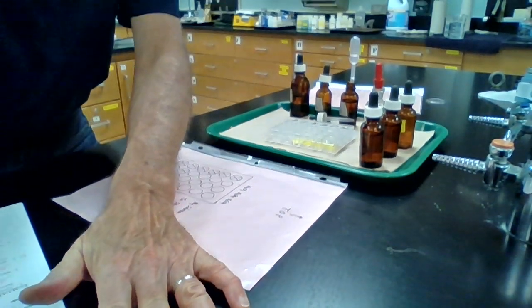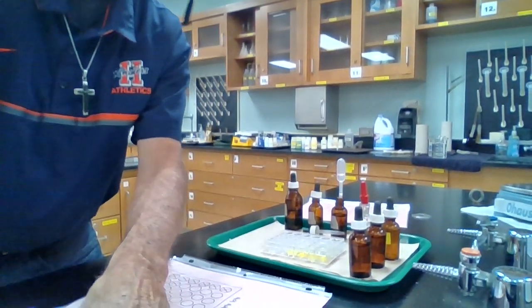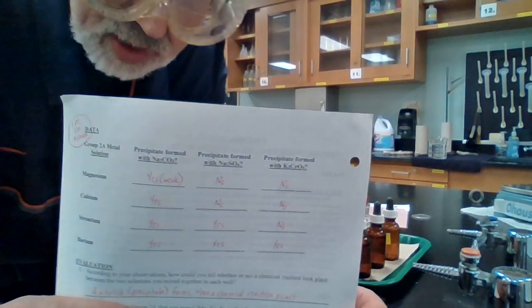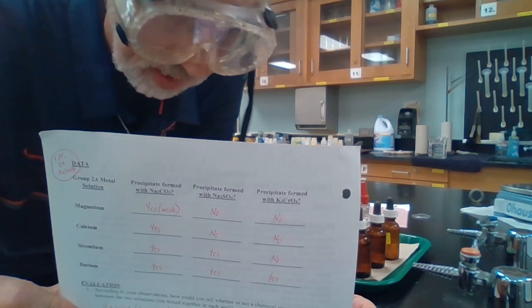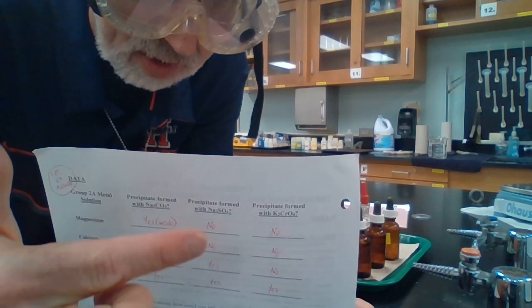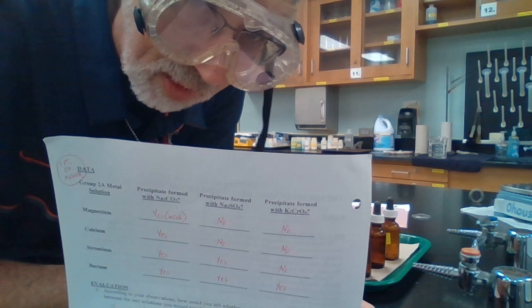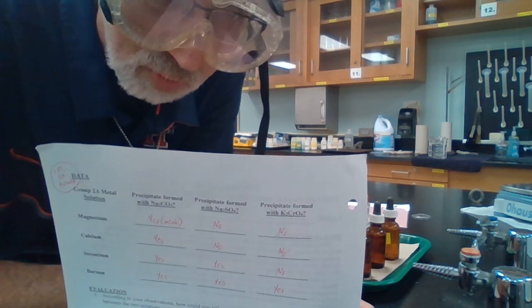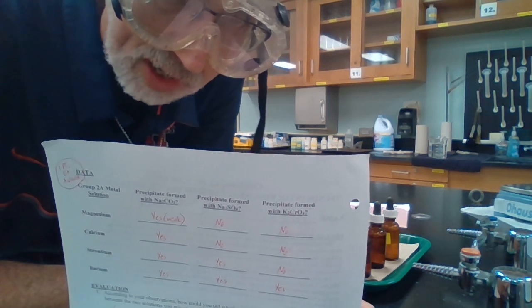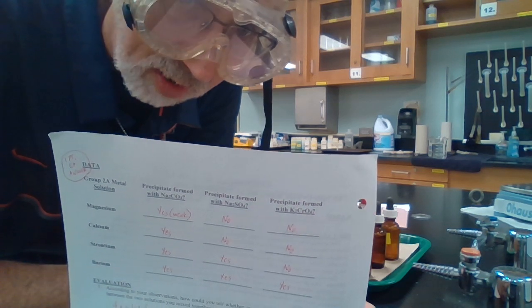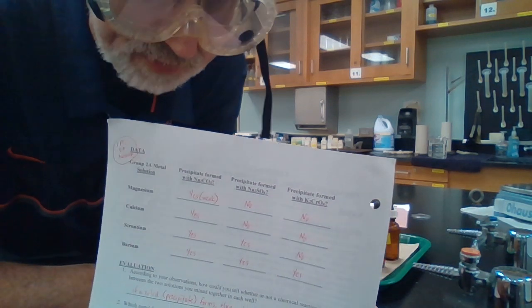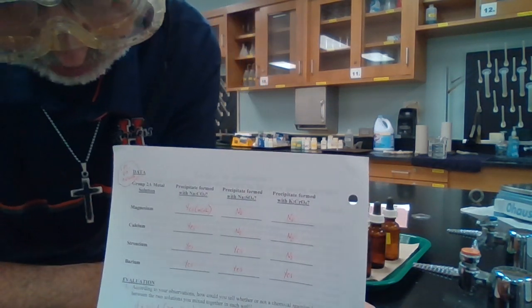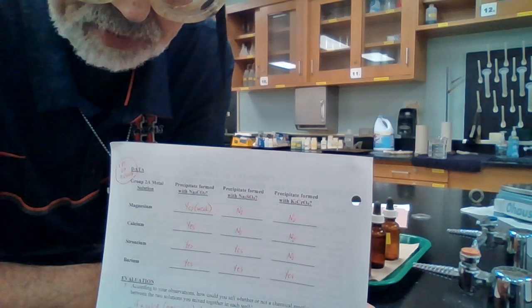So let me put that back up. And just to review here, hopefully you can see that. We have a yes in our top row, our magnesium row. We have one yes, although it's weak. In our calcium row, we also have one yes, although it's much stronger. In our third row, our strontium row, we have two yeses. And in our last row, barium, we have all three.